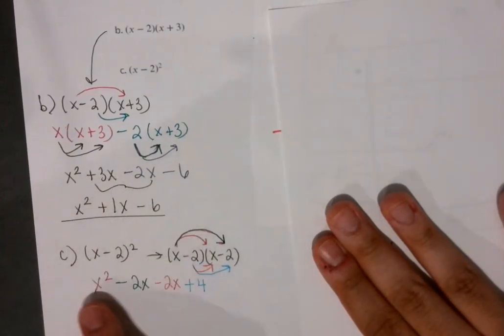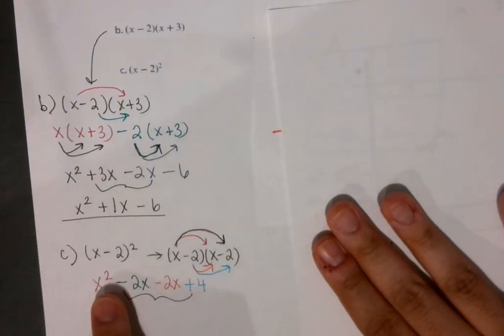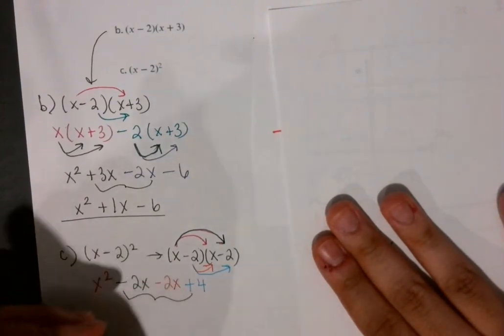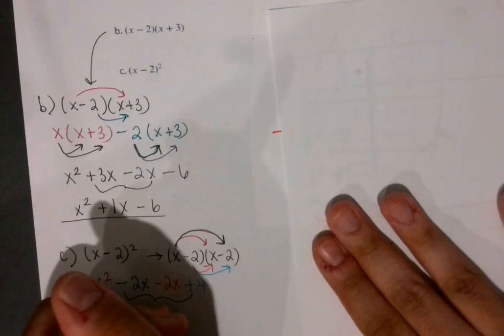And once again, I need to combine like terms. So x squared minus 2x minus 2x plus 4. The only like terms I have are the negative 2x and the negative 2x, because they both have x's, and this one doesn't count because it is x squared. So when I combine these two together, I have x squared. Negative 2 minus 2 is negative 4, so I have negative 4x there, and then plus 4.